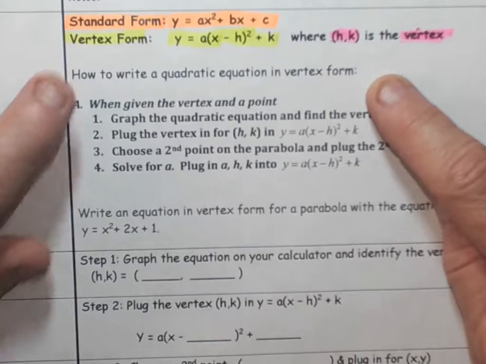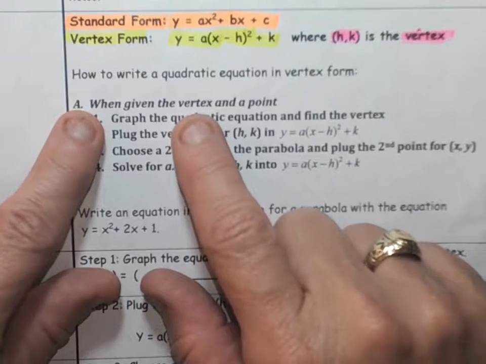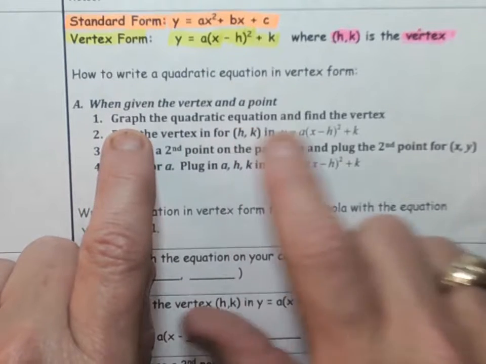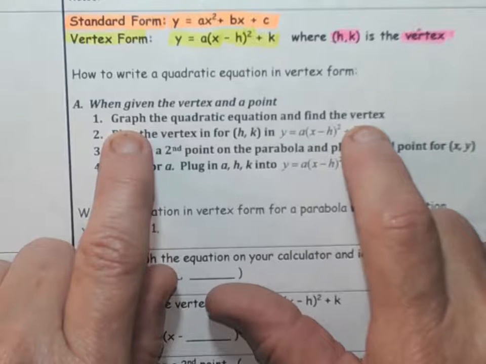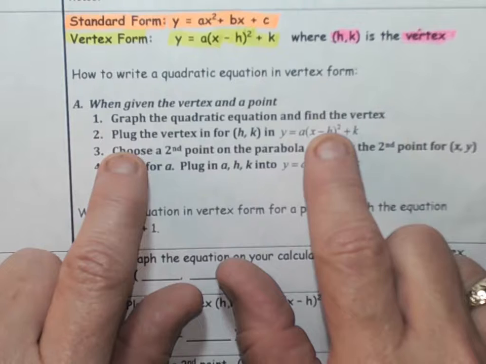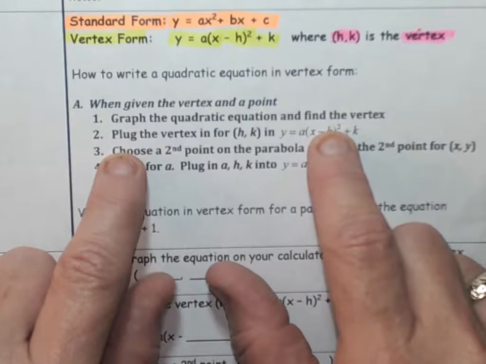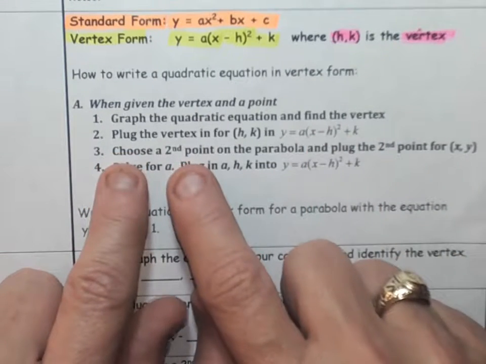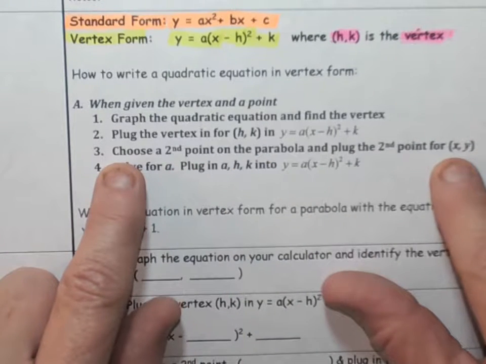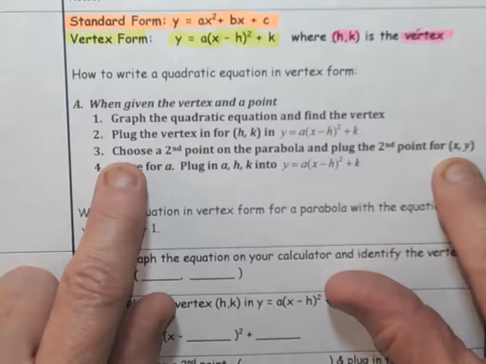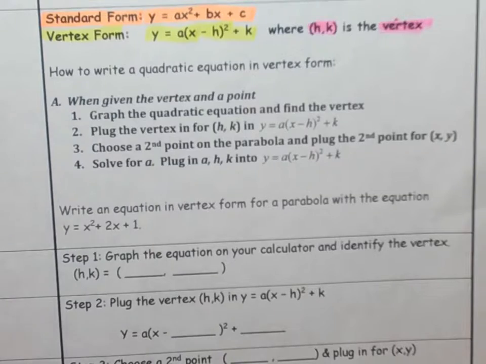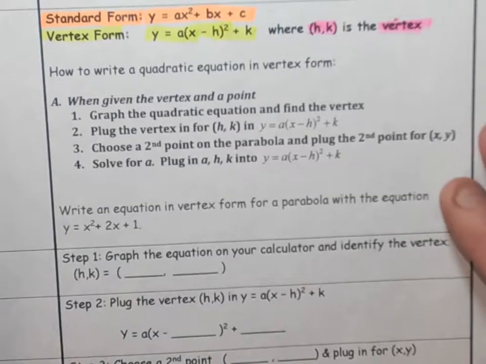So how do we write a quadratic equation in vertex form? We're going to find the vertex by graphing the quadratic equation on our calculator, write it down, and plug that in for h and k into the equation. Then from the table, we're going to choose a second point that's on our parabola and plug it in for x and y. From there, we simply solve for a, and then we write our equation. We're going to do one example, and here it goes.